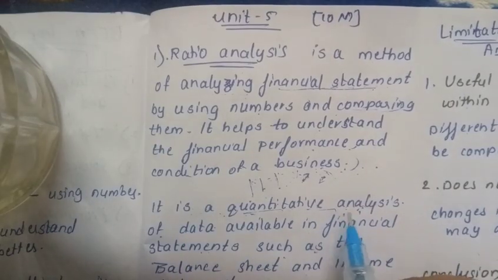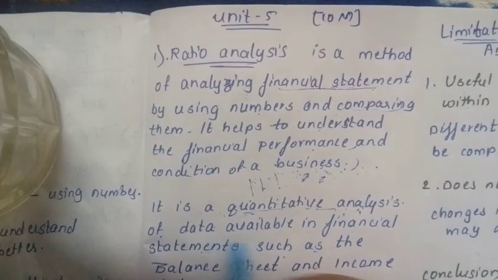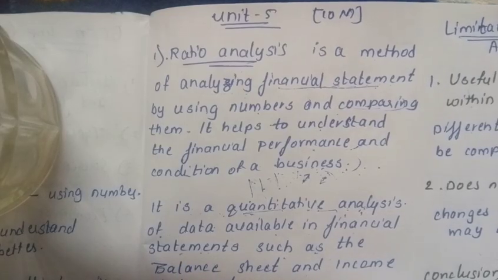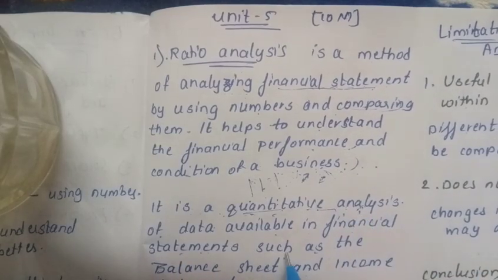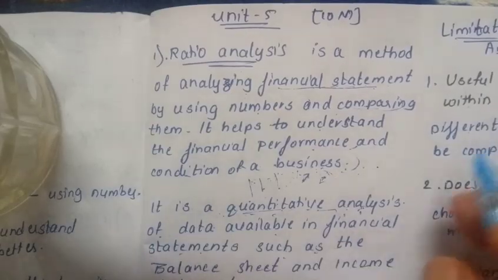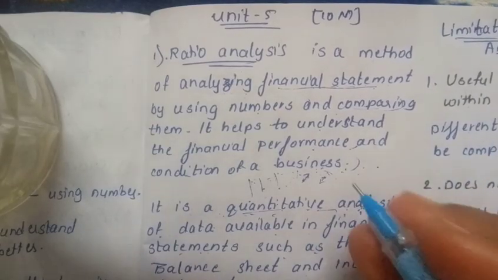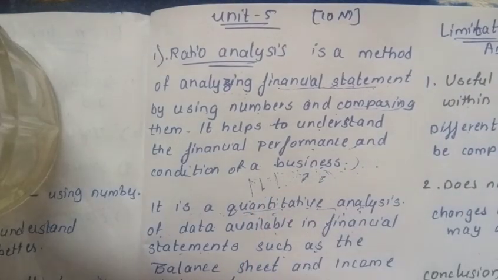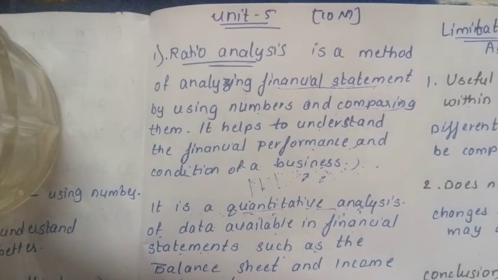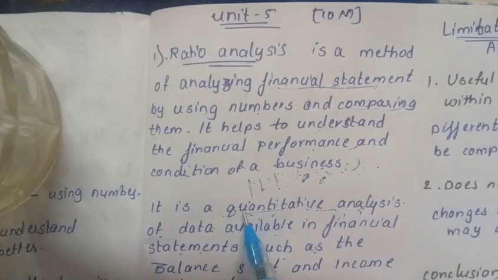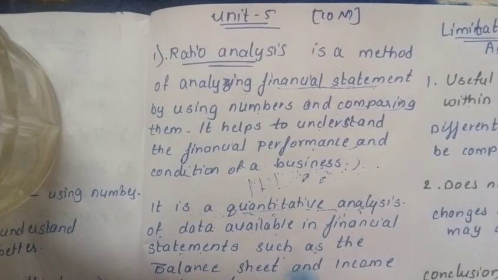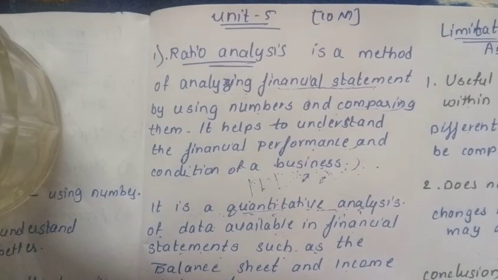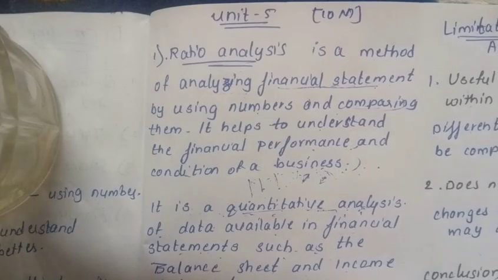It is a quantitative analysis of data available in financial statements. So in financial statements, with this quantitative analysis we can understand the balance sheet and income statement. I told you about profit, or for students we can tell their attendance percentage. In everything we can see quantitative analysis, where data is available in financial statements such as the balance sheet and income statement.